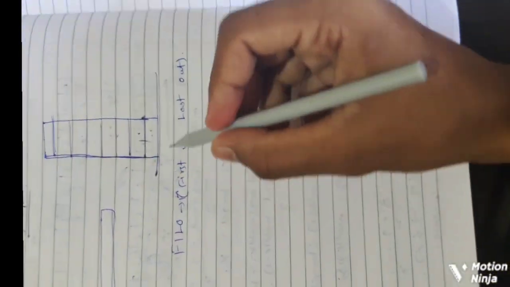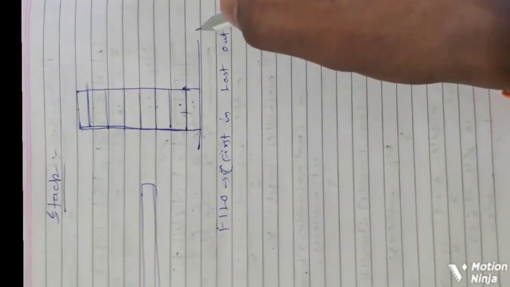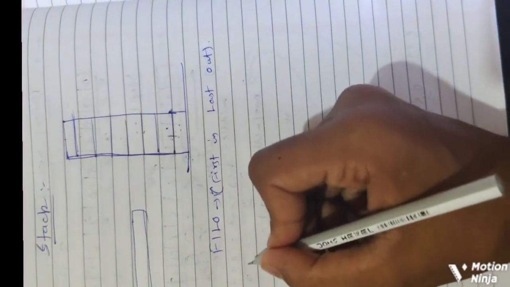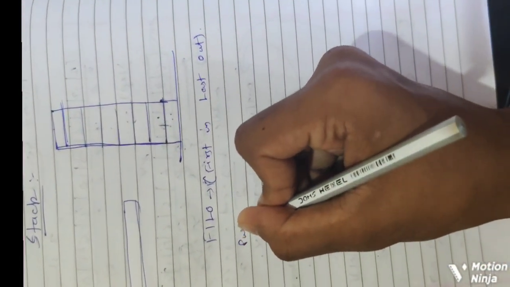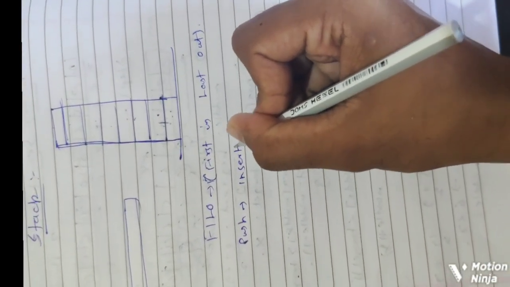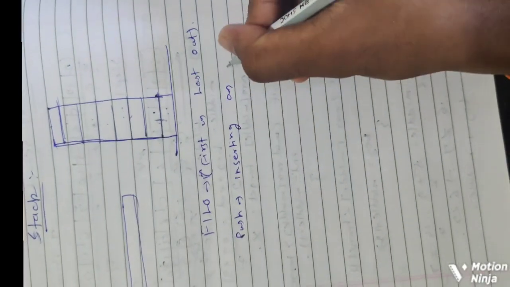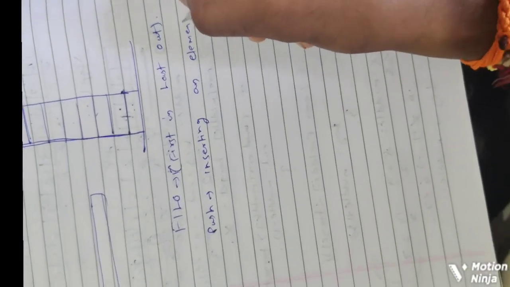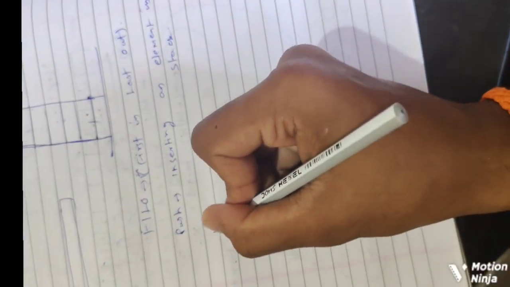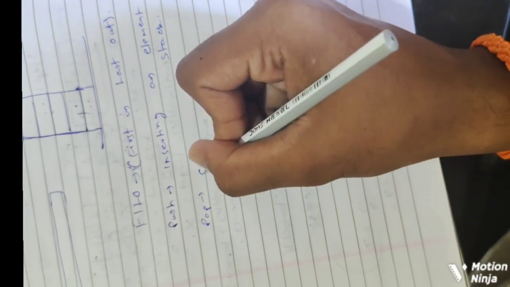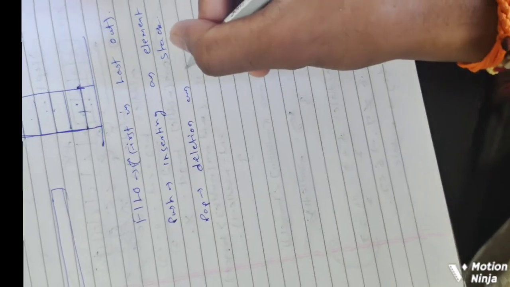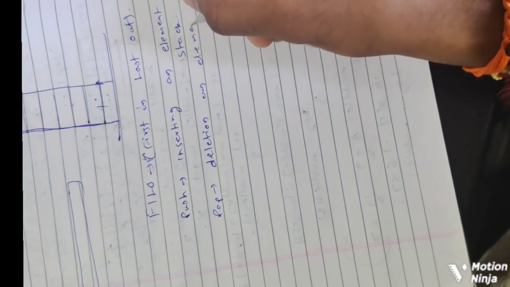Now, what does last in, first out exactly mean? First, let's clear that push in a stack means insertion, basically inserting an element in the stack, and pop in a stack means deletion, deleting an element from the stack.